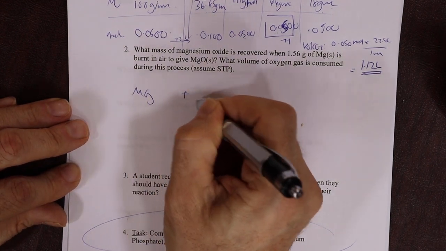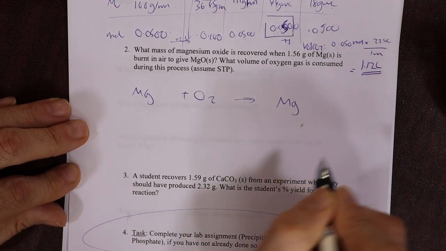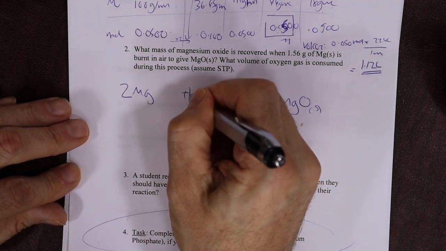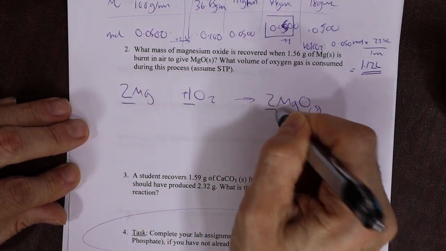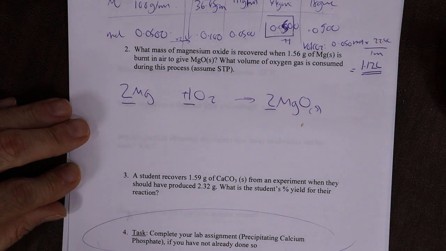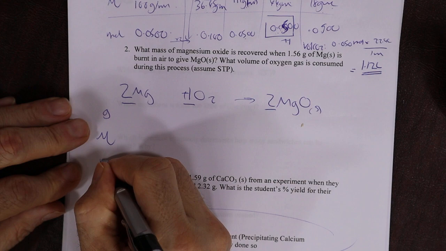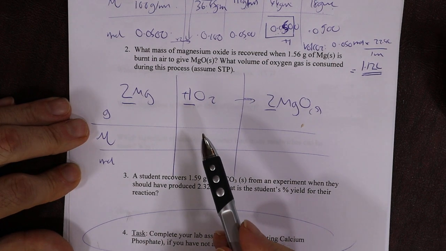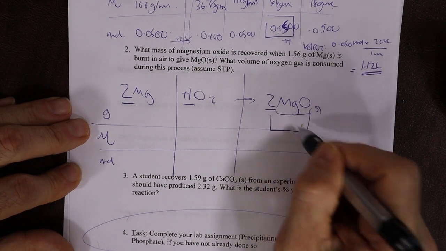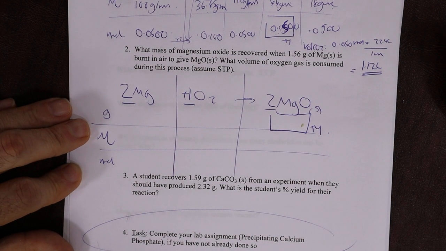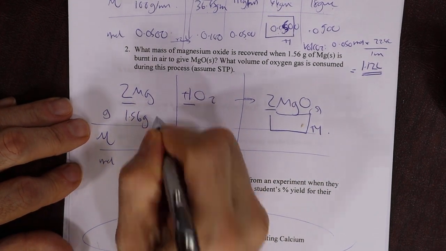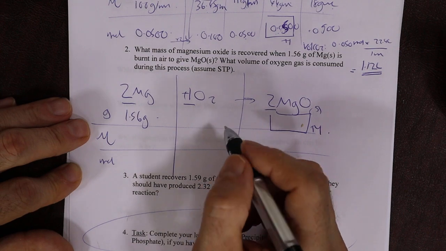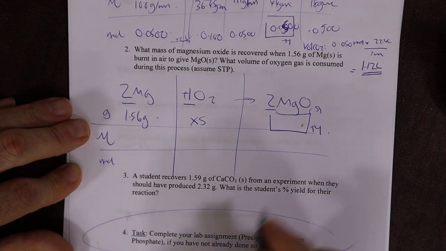So magnesium and oxygen makes magnesium oxide. Careful, do you remember? +2, -2. And then we've got to balance that thing. If you remember from before, those are the balancing numbers. Feel free to look at the balancing packet if you need to refresh that. Grams, molecular weight, moles. Let's read the question. What mass of magnesium oxide? So it's a traditional question. What mass should we get when 1.56 grams of this is reacted in air, so that's in excess, we're never going to run out of that, over here.